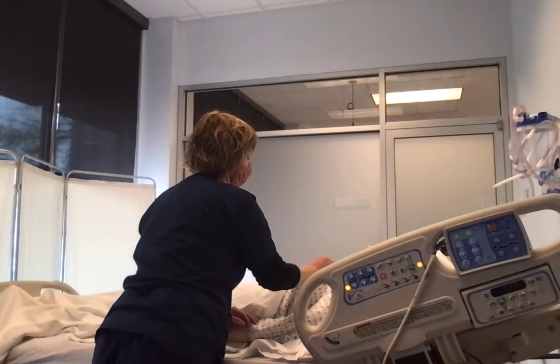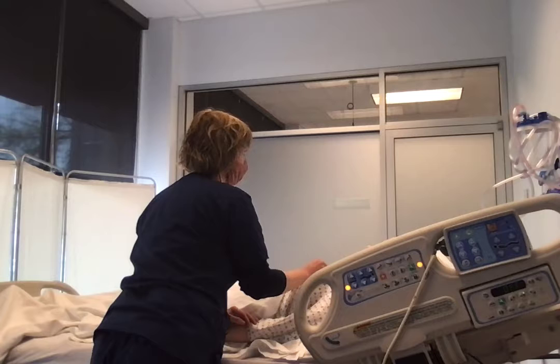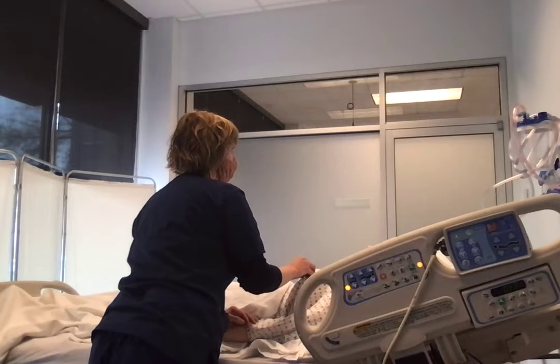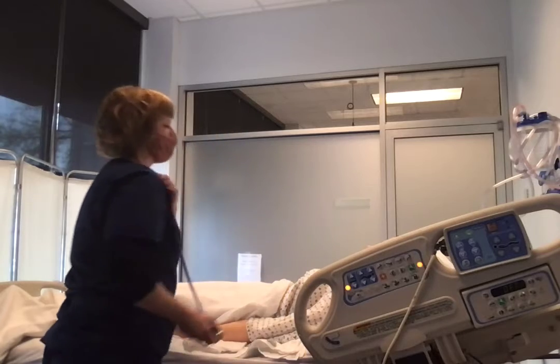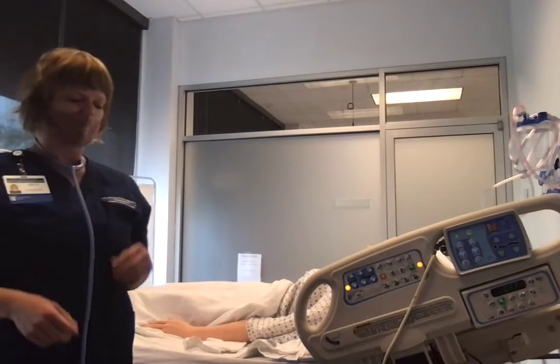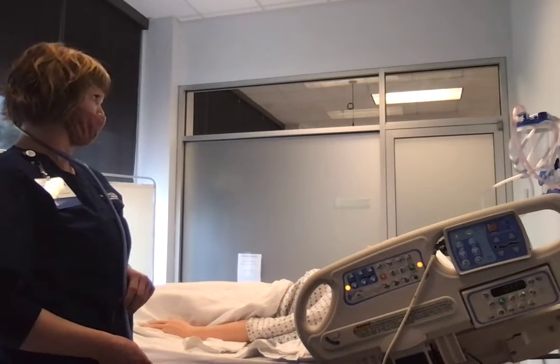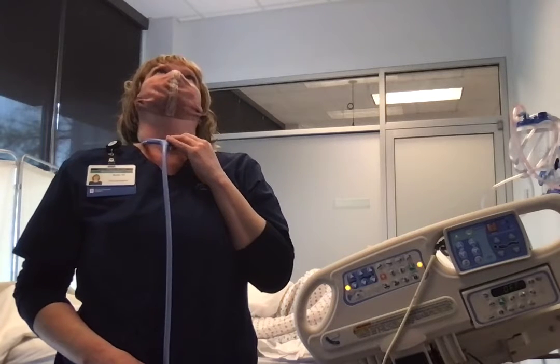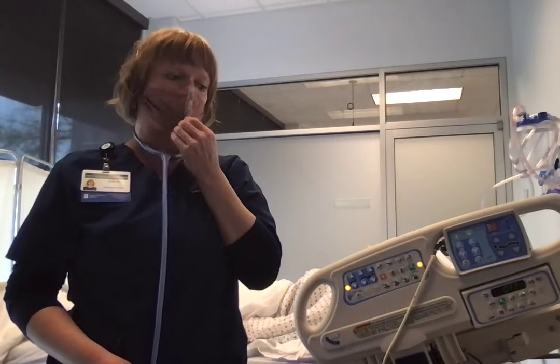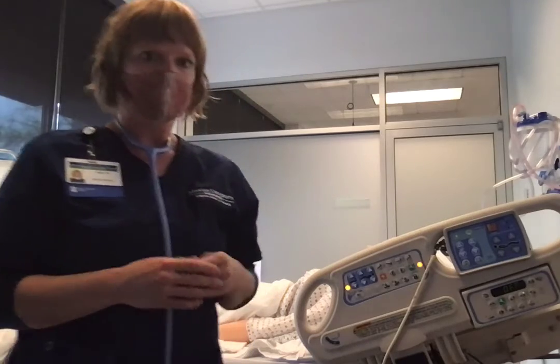So it would be aortic, pulmonary, Erb's point, tricuspid, and mitral. And I note that there were no adventitious lung sounds, and the heart sounds were of normal rate and rhythm.